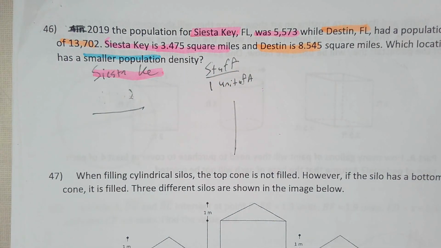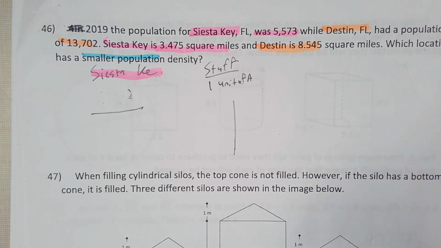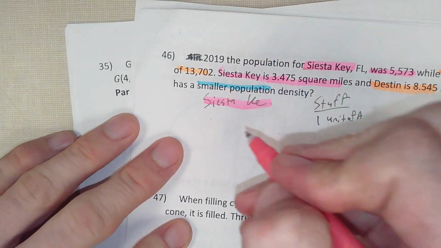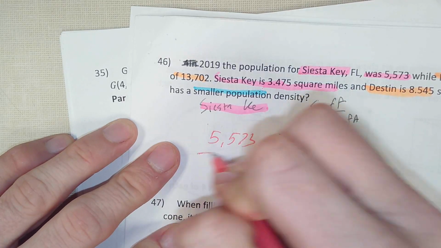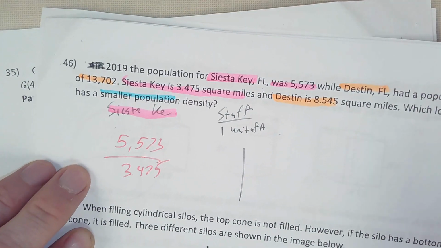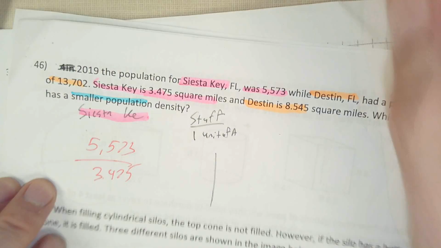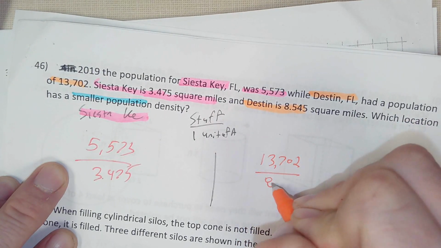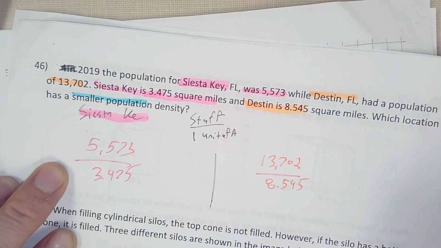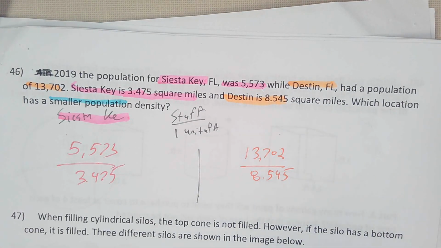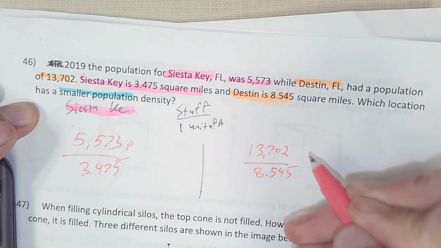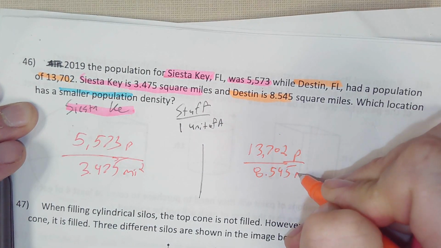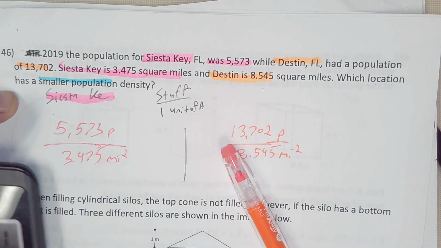I need to get my pink values on one side and my other values on the other side. So people first: 5,573 over 3.475. Then my orange values: 13,702 over 8.545. Do the math. This is people over square miles. Units matter, so make sure you put them in there.